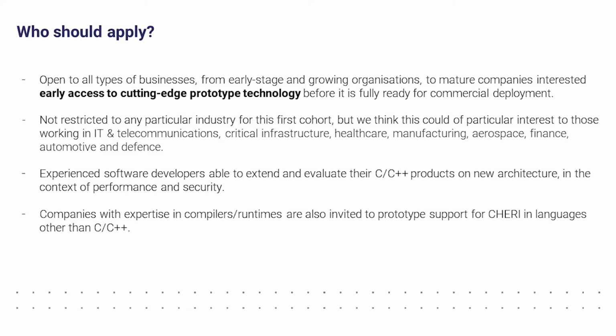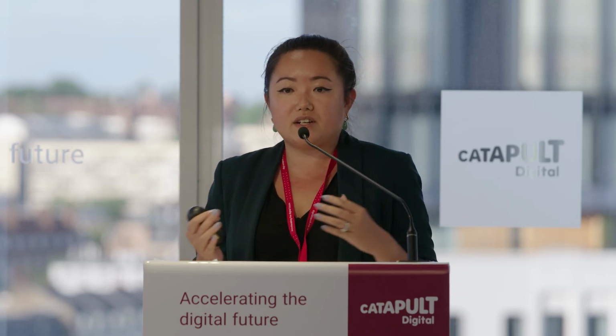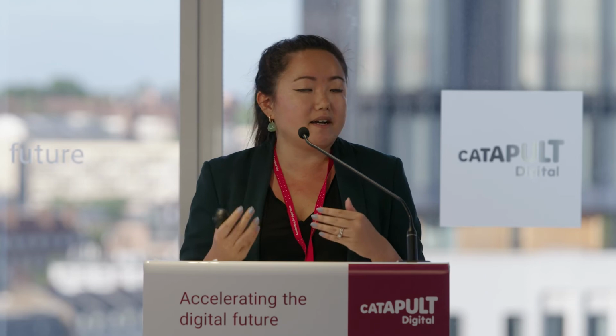And we are really looking for experienced software developers as well to be able to join us, extend and evaluate their C and C++ products on this new architecture, and help us evaluate if there are any trade-offs in terms of performance and security. But we are also inviting companies with expertise in compilers and runtimes. They're able to look at languages other than C and C++ as well. So there's a lot more information on dsb.tech where you can look at some of the requirements and details of the program as well.